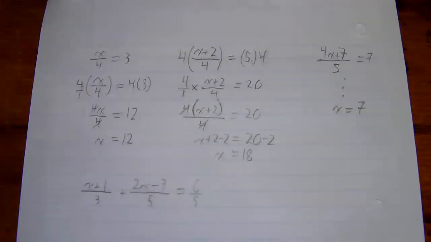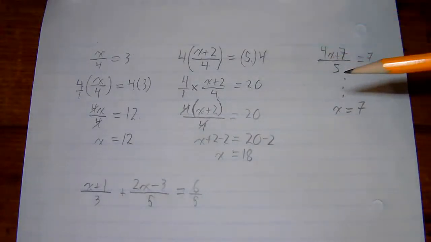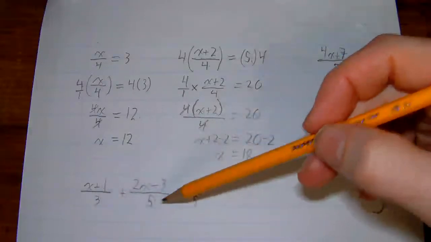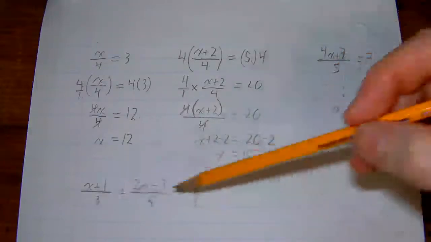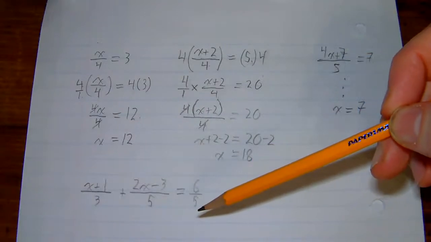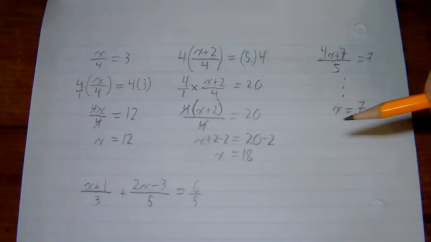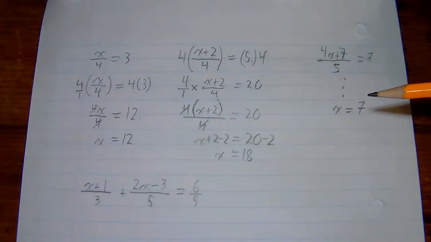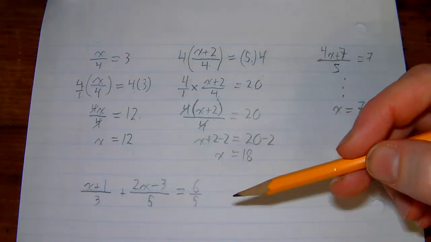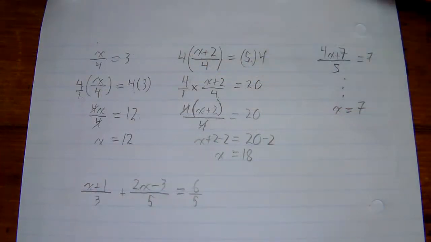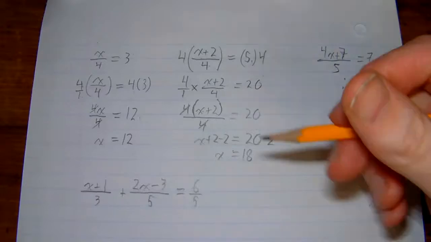So here you can see things are starting to get more complicated. We have not just one fraction, but 3 different fractions. 2 of them are on the same side, and they don't all have the same denominator. So it turns out that we can handle this question without too much trouble by using the same idea, which is multiplying by the denominators. But there is a little trick we can do to speed things up.